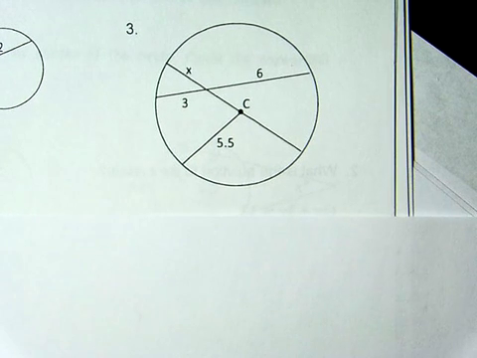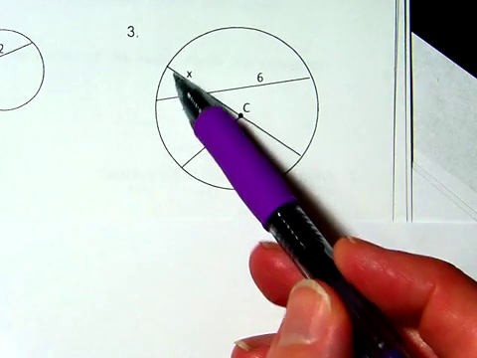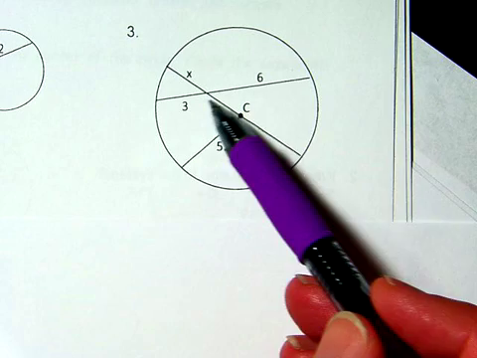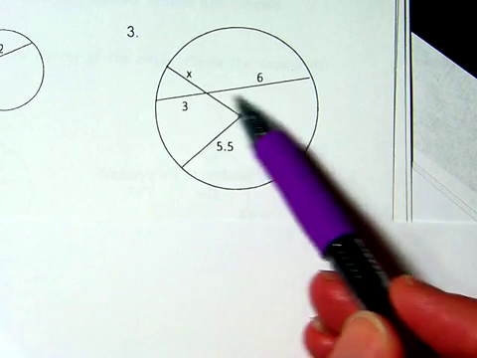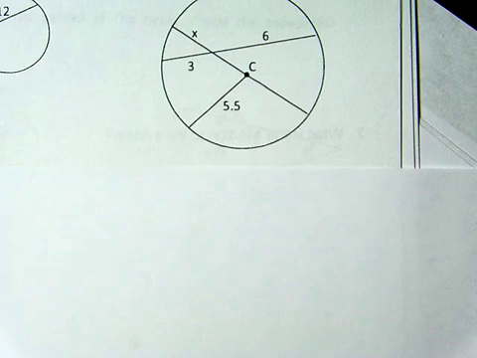So here we've got two chords intersecting in a circle. One chord I'm tracing out with my pen goes from the upper left to the lower right, and then there's the chord that has a segment of 3 and a segment of length 6. We need to solve for x.